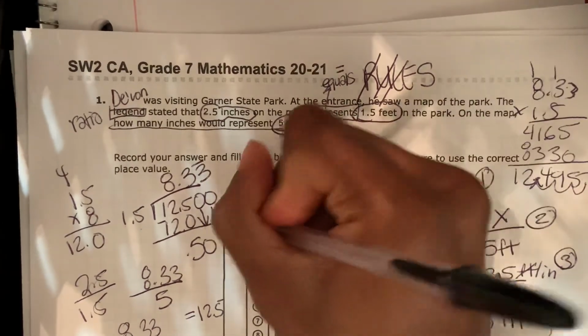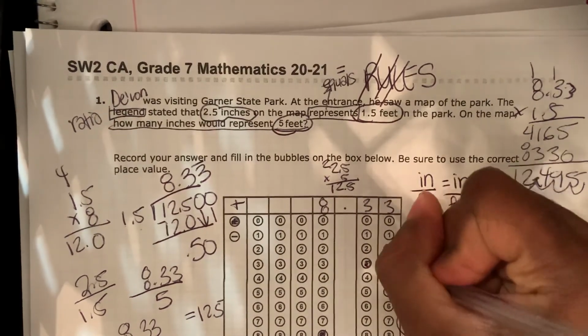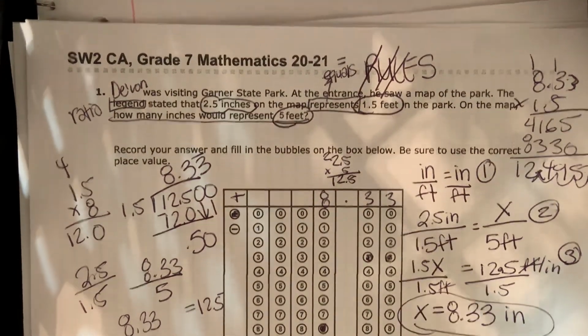So I'm going to put this right here. 8.33. It's going to be positive 8.33. And that is our answer using all of our rule strategies.